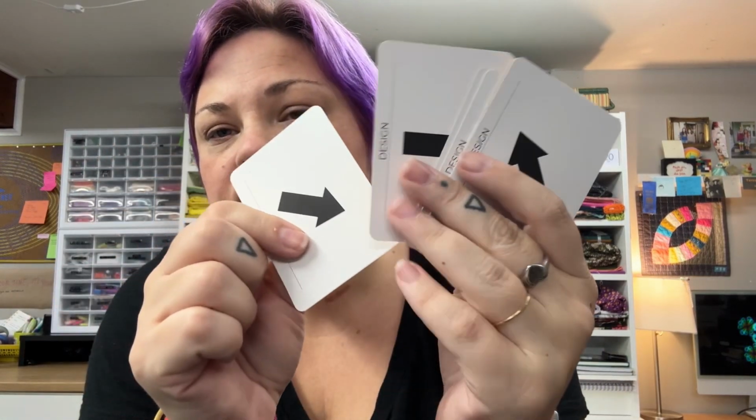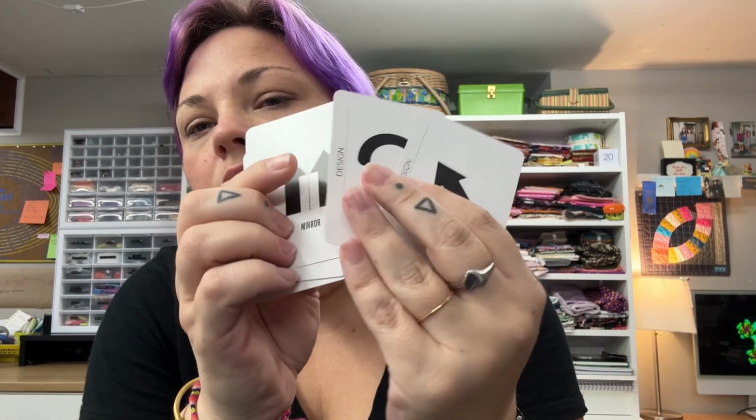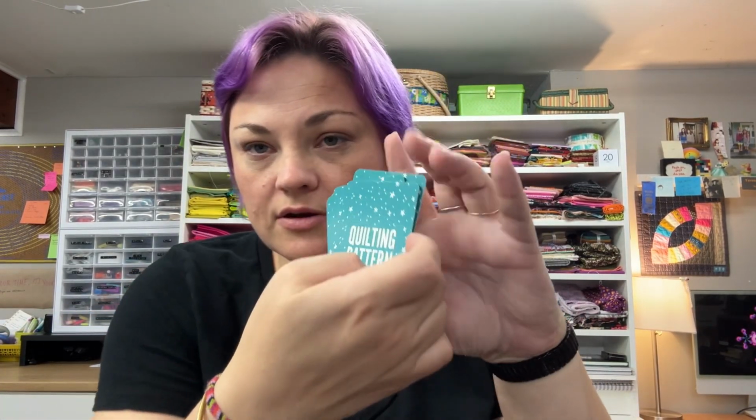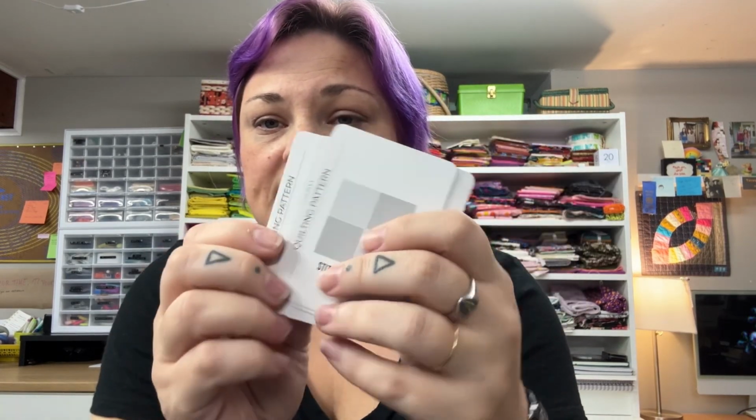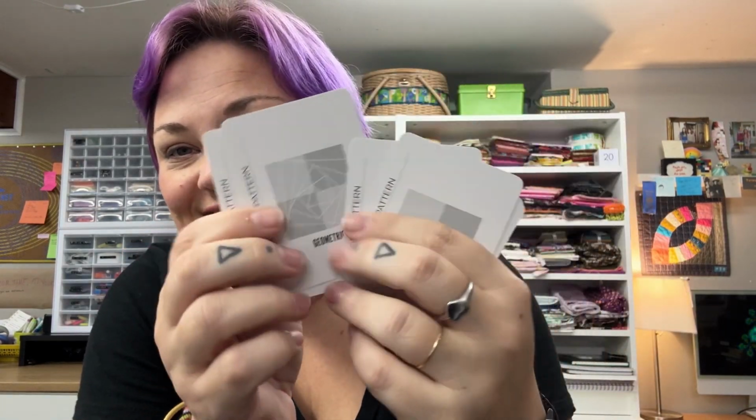Design is directional. Say you're making a simple 9 patch and you're not sure if you want it to be dead on or point to point, or if you should rotate them or you should mirror them. That's what these are for. Quilting pattern. When you're all done with the piecing, how are you going to quilt it? This will help you figure it out.